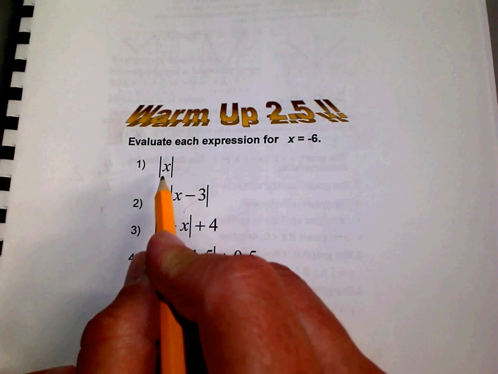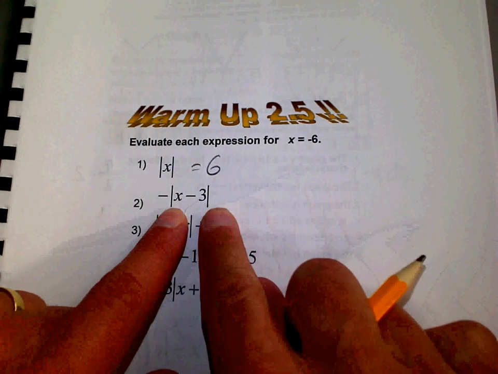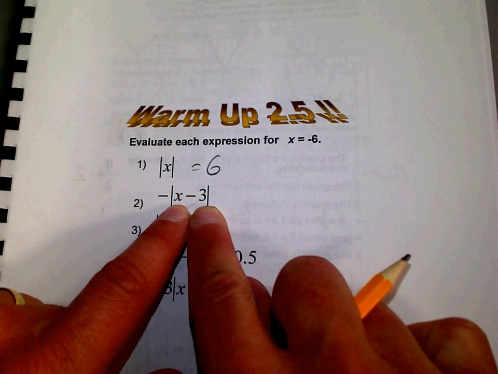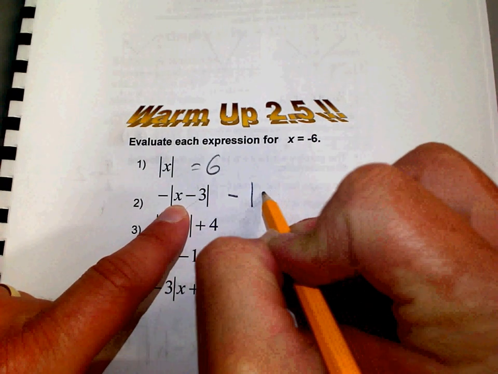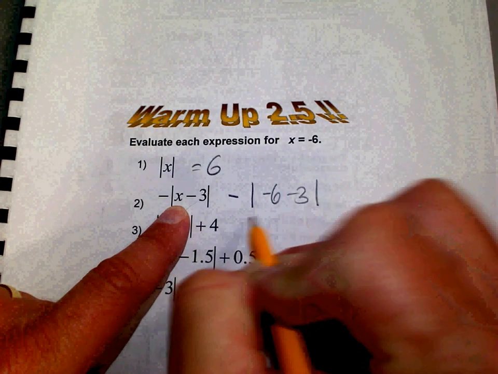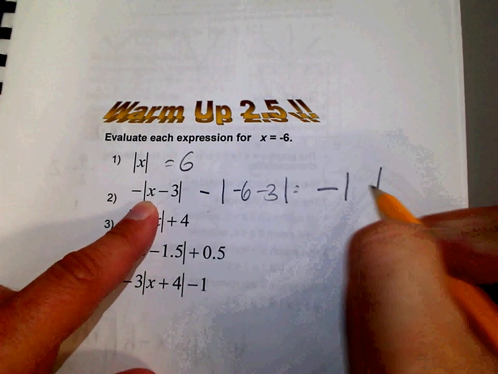A little bit of different stuff, but something maybe you've seen before. All right, somebody answered this first one already, a 6. Absolute value of negative 6. What about this one? It should be a negative, negative 6 minus 3, which is a negative absolute value of negative 9.